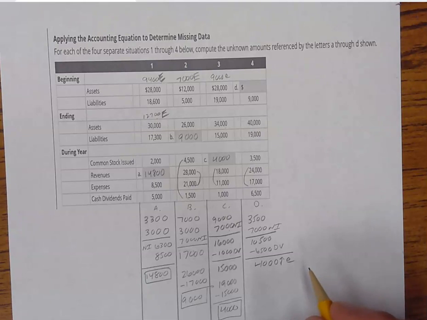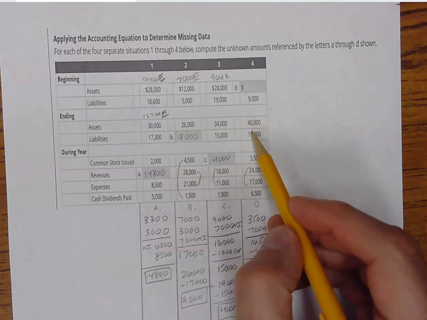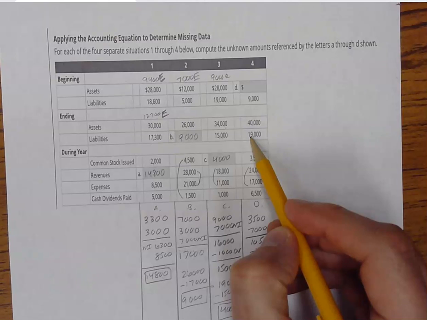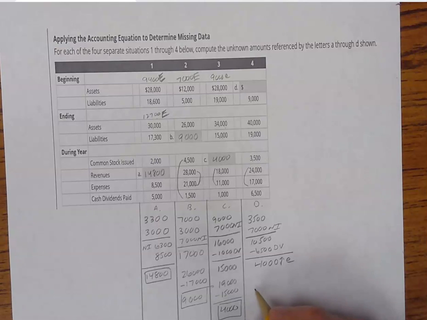All right, so let's look right here, and we know that equity at the end of the year is 21,000. So let's just write this down: 40,000 minus 19,000 gives us 21,000.